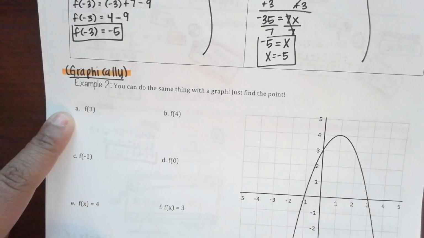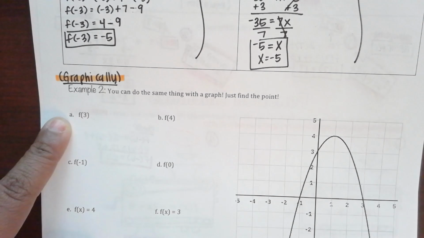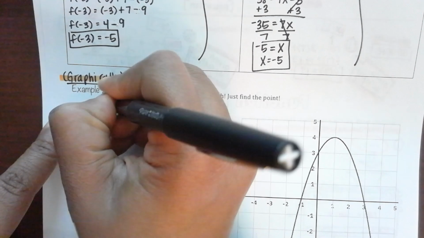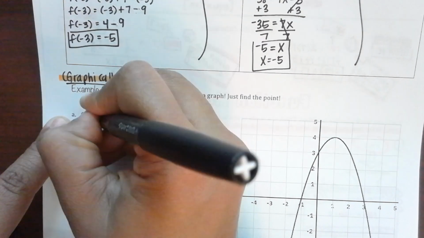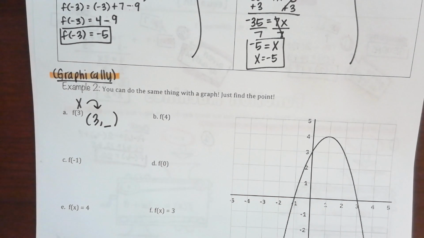So if I'm looking at letter A, I have f of 3. Is this a case 1 or a case 2? Case 1. So did they give me an input or an output? Input, which is what variable? X. So they told me x is what I'm doing here. So my ordered pair should start with 3. And I'm looking for y.